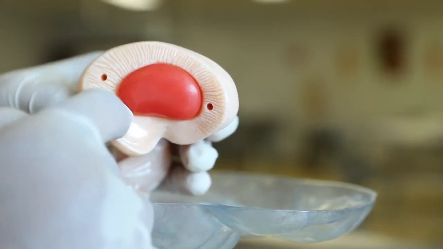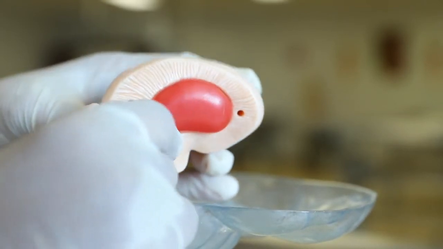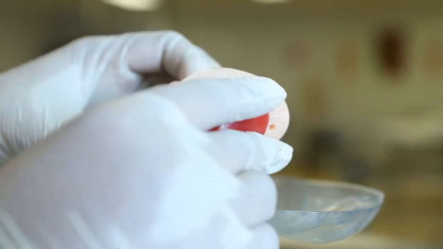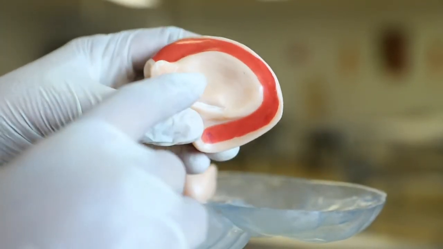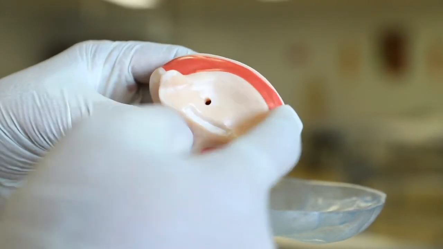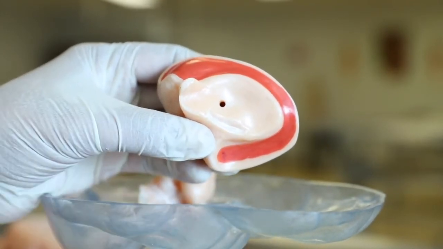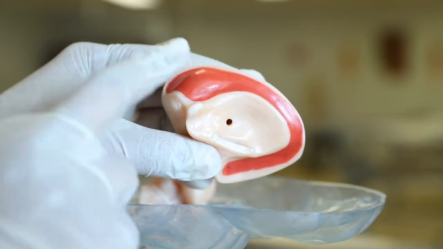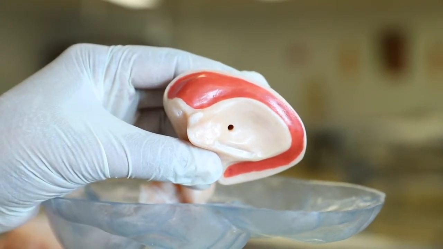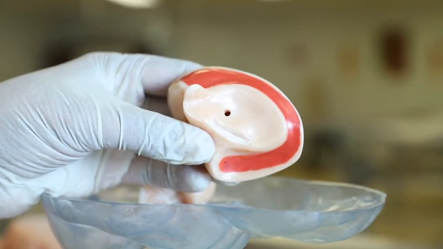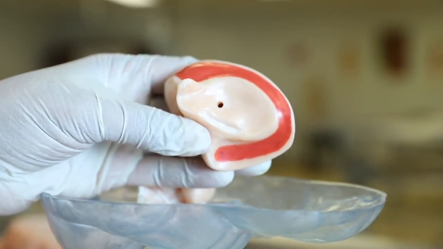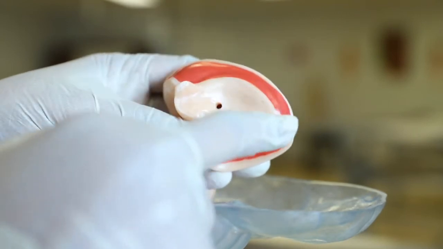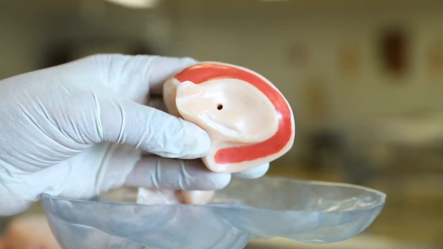Then moving inward, just medial to the internal capsule, this is the internal capsule. Just medial to the internal capsule, toward the medial aspect, we find the other basal ganglia, called the caudate nucleus. The caudate nucleus is one of the C-shaped structures in the brain, following the curve of the lateral ventricle.